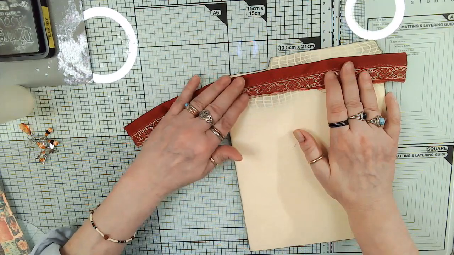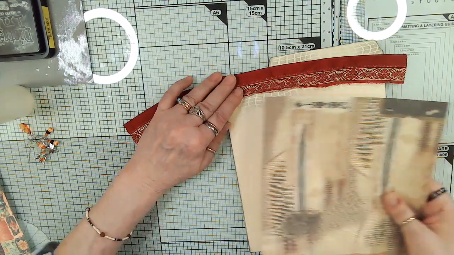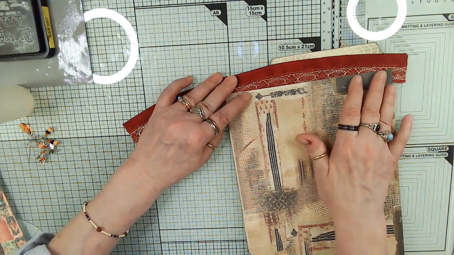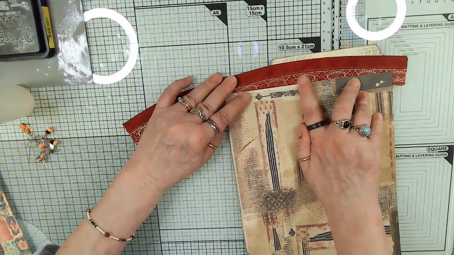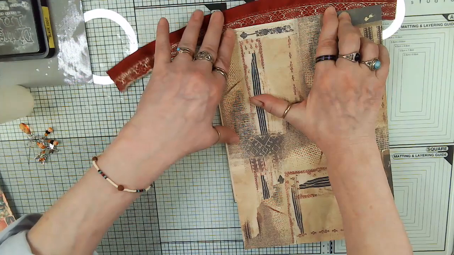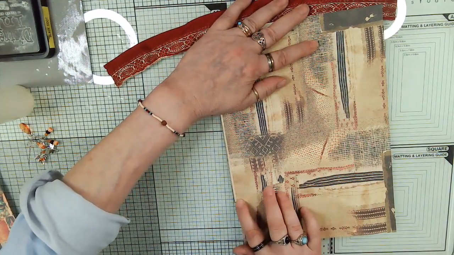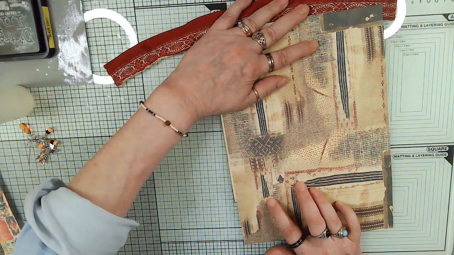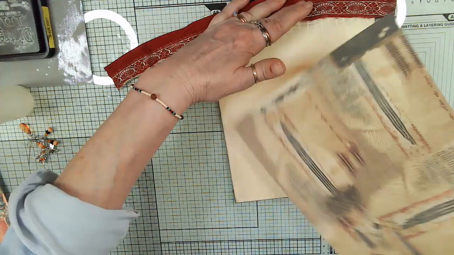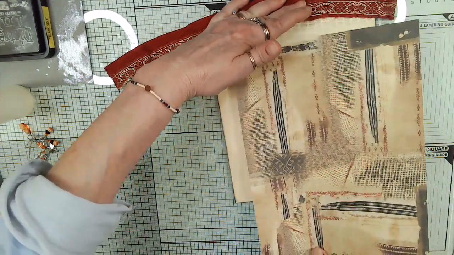And then glue the bottom of it down, and then glue the paper as close to this edge as I can while covering the edge so that we still get to see the flowers, okay? Then we'll cut this off down here. Yes, because it's too short the other way.